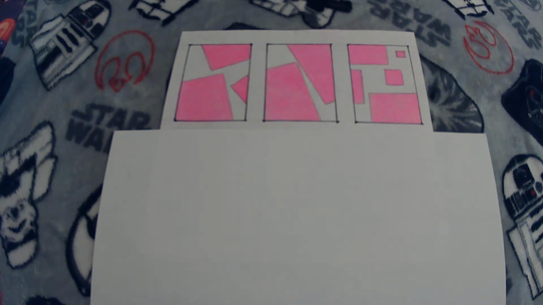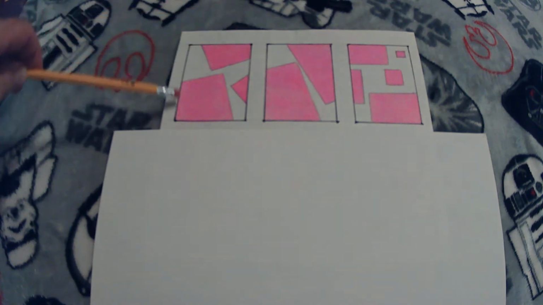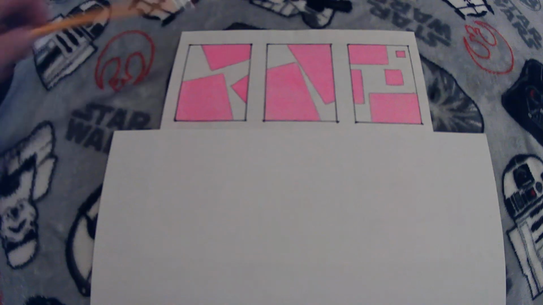Okay? So I've got three designs up here. And I did them this way because project number one is going to be done very similar to this, and we'll talk about that when we get to project one. But the first design right here, I've got squares. Now some of those squares run off the page, but they're still squares. You can just see part of it sticking out.